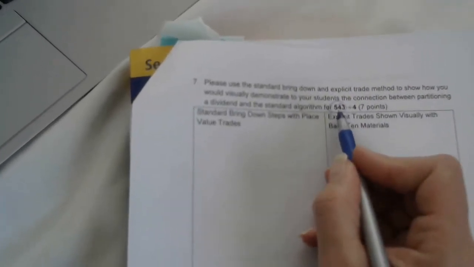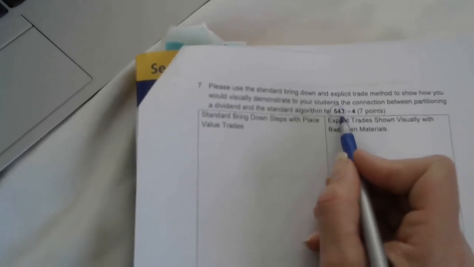All right, 7. Please use the standard bring down and explicit trade method to show how you would visually demonstrate to your students the connection between partitioning a dividend and the standard algorithm. What's a dividend? Just as a reminder, in 543 divided by 4, that first number is your dividend. The second one is called your divisor.